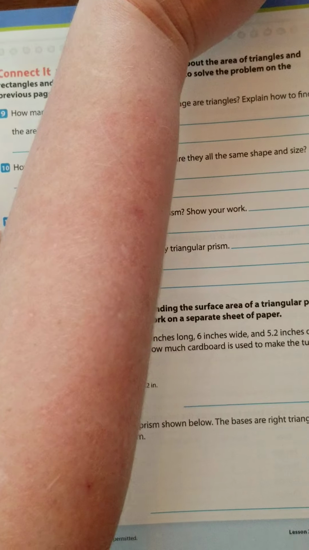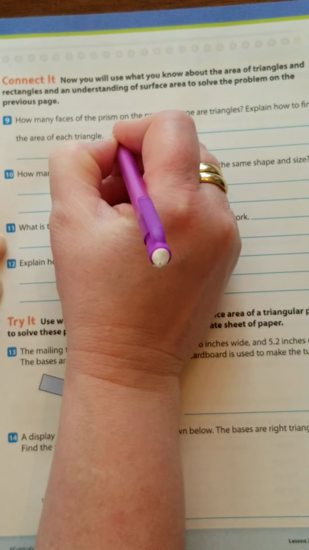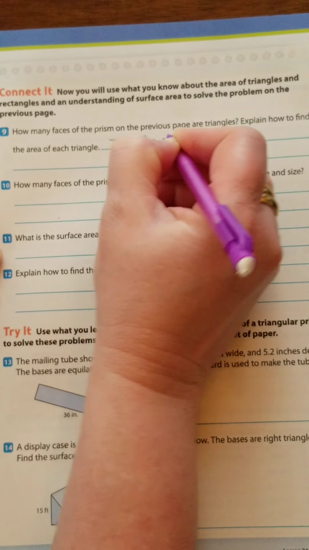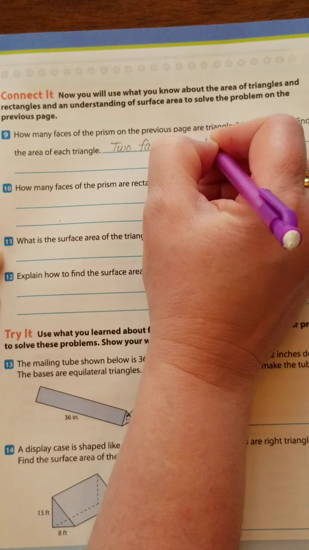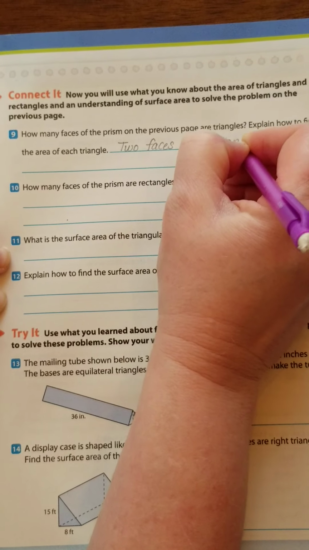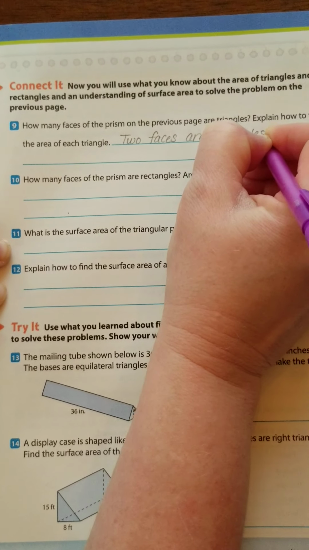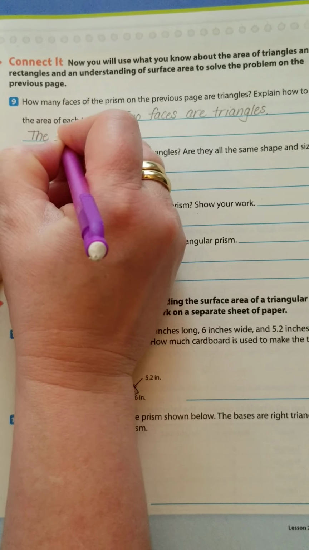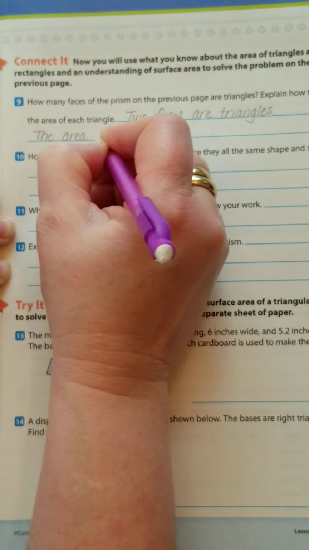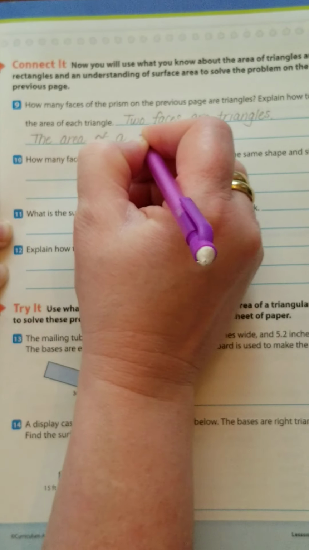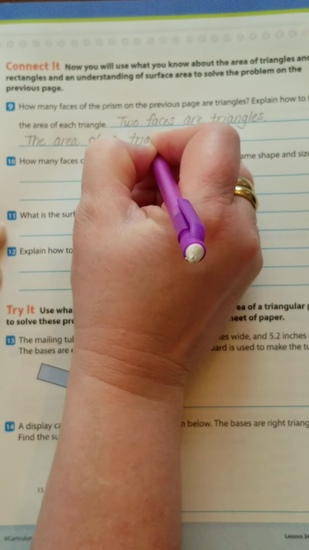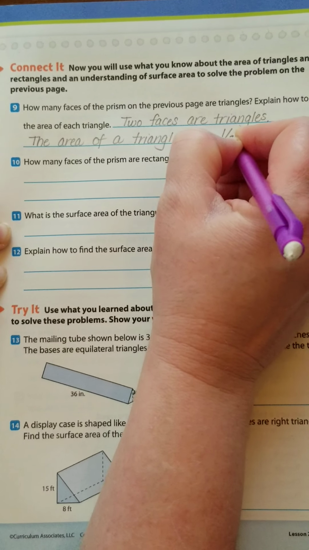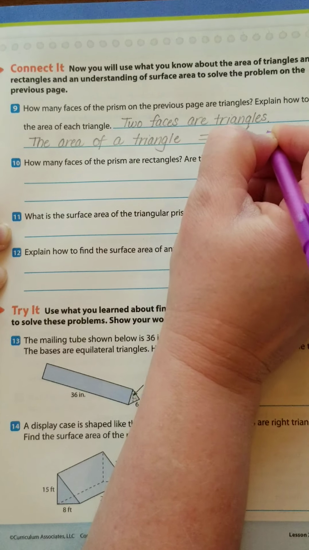So let's write that down. 2 faces are triangles. And then the area of a triangle equals 1/2 base times height.